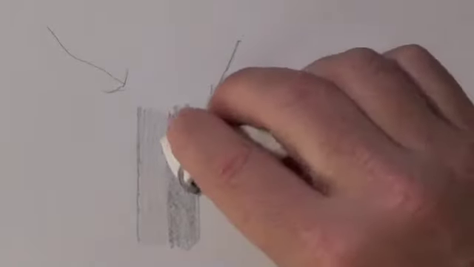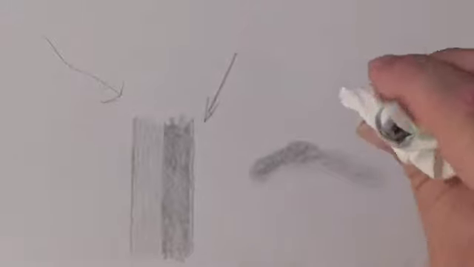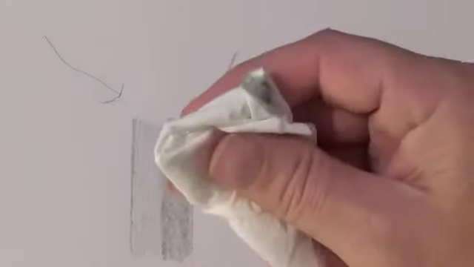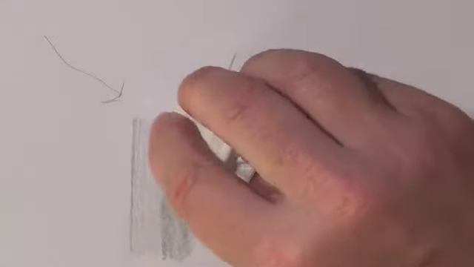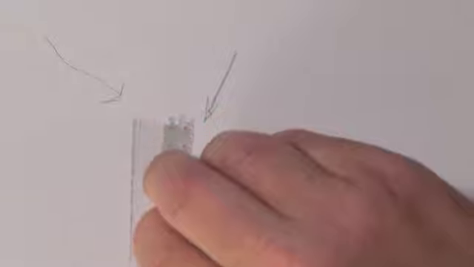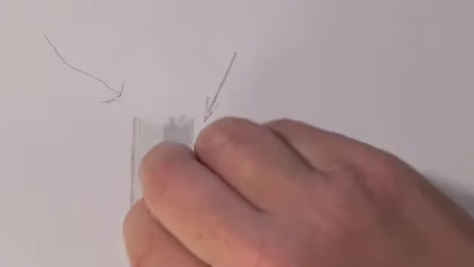So when it comes to the terms of blending, let's go back to this tree trunk that I did. See, you have the darker value and the lighter values here on this tree trunk. But basically all blending is, I can take my tissue, or you can use a blending stump or whatever you choose to use, and you can just actually blend these two shades of graphite together.